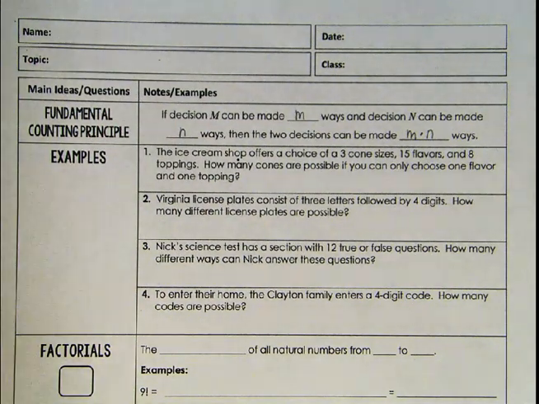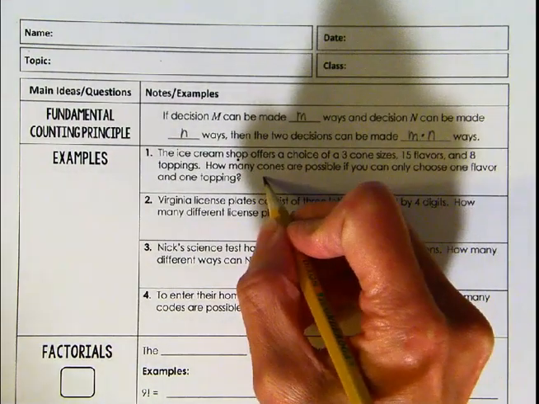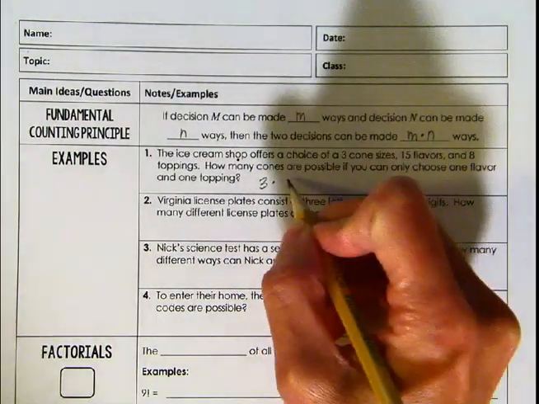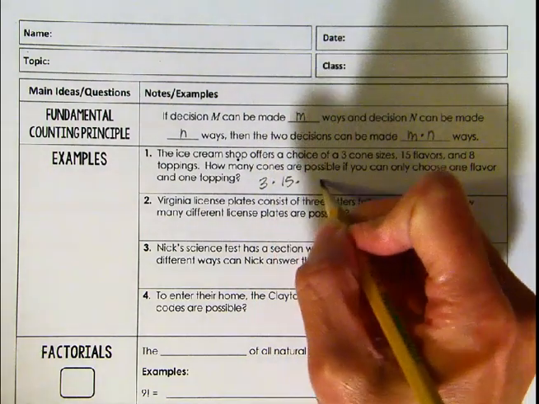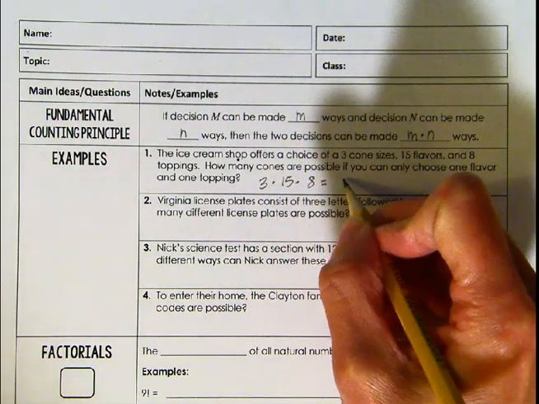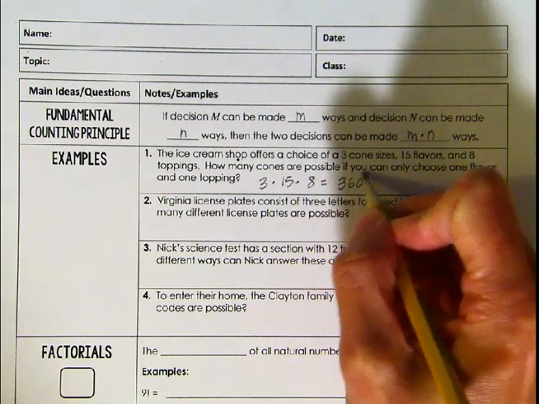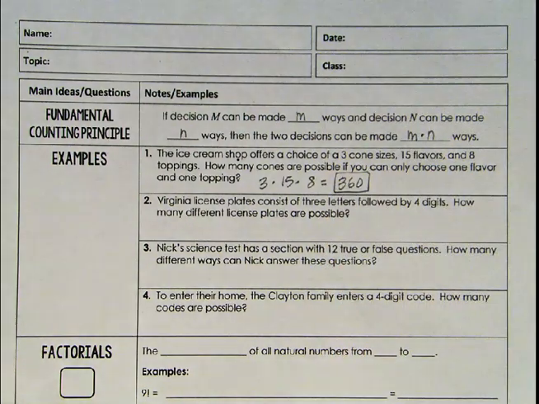So let me show you what that actually means in a problem and how you're going to see it. So notice right here we have 4 different examples. On number 1, the ice cream shop offers a choice of 3 cone sizes, 15 flavors, and 8 toppings. How many cones are possible if you can only choose 1 flavor and 1 topping? Well, what you do is just multiply those values together. So if I have 3 cone sizes, 15 flavors, and 8 toppings, if you multiply that together, that gives you 360. So there's 360 ways.